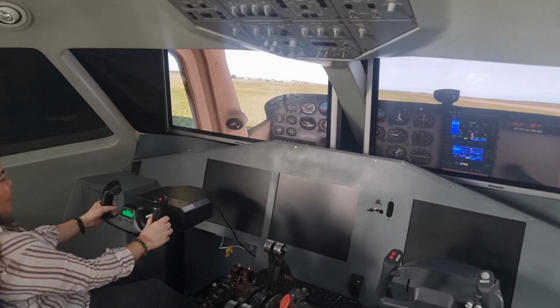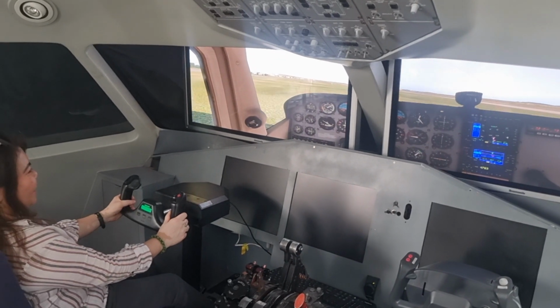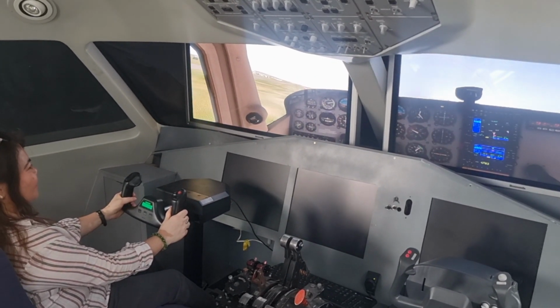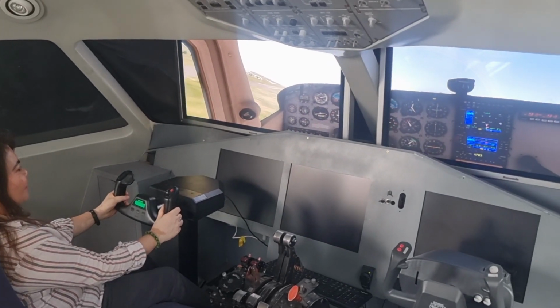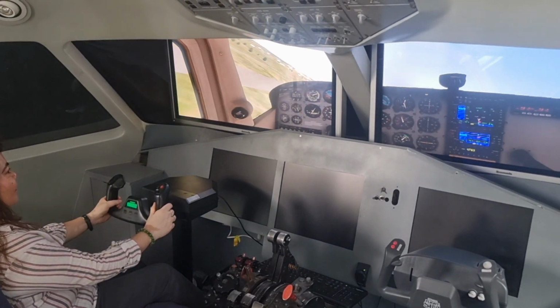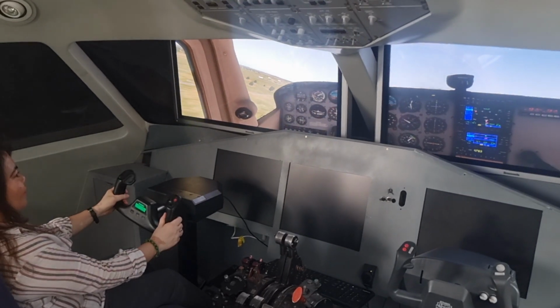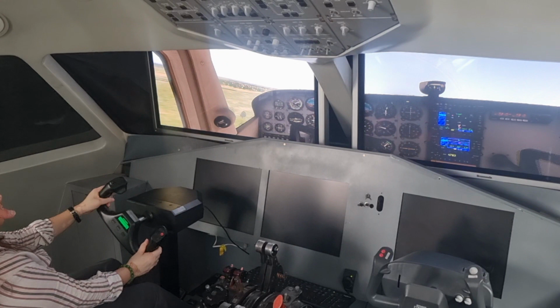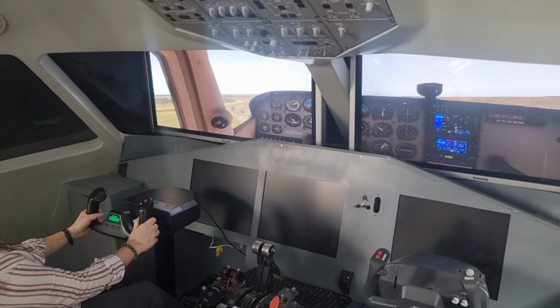You can take off on grass, don't worry. There you go. It's going to the field. So, roll to the right, pull back slightly, and then you want right foot as well to swing it round. So roll to the right, that's it. Good.